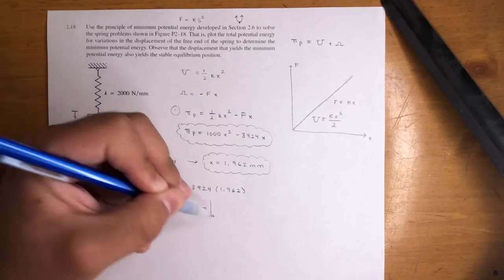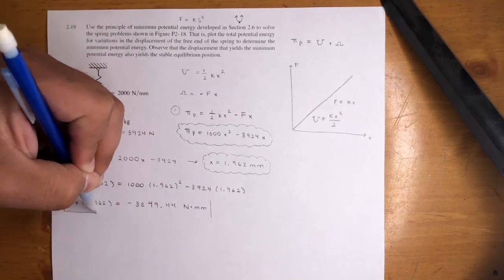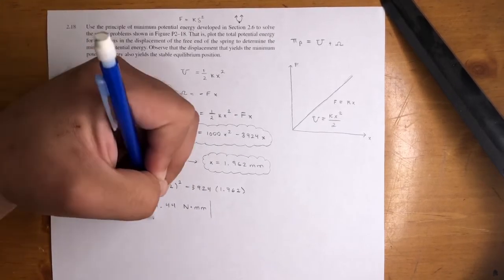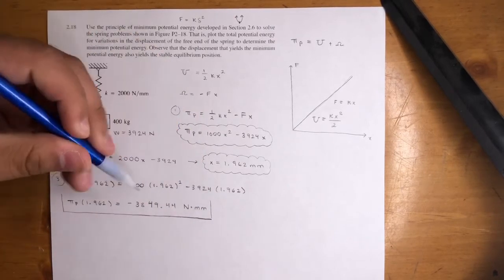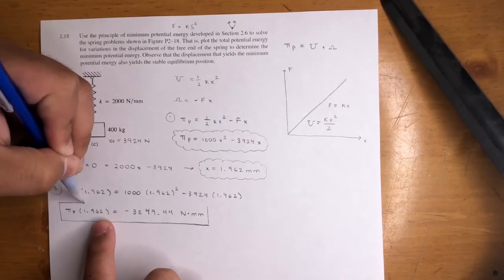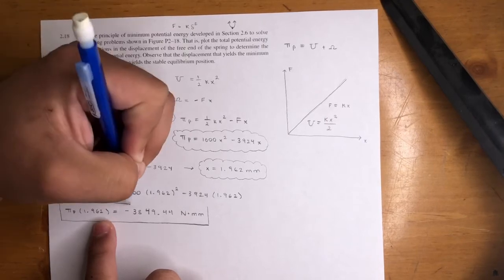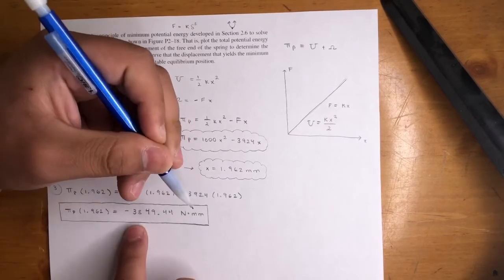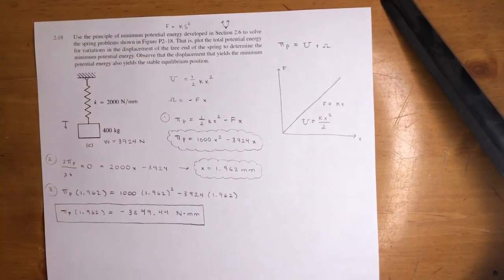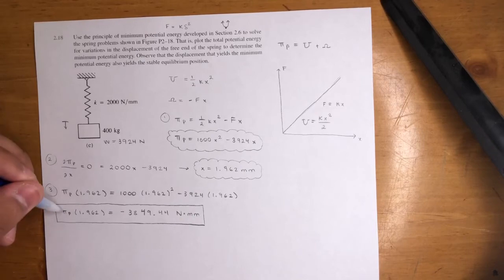This is pretty much saying when the system's in equilibrium, when it extends 1.962 millimeters, the minimum potential energy will be negative 3,849. We could go ahead and plot that. You could make other test points, right? We have to prove that this is indeed the lowest, but it's pretty easy.